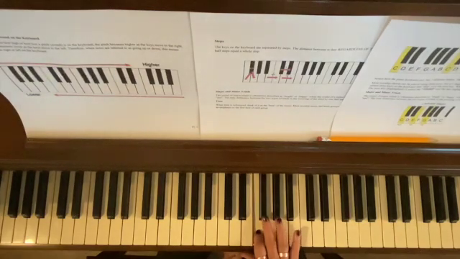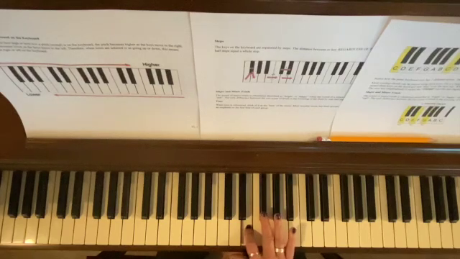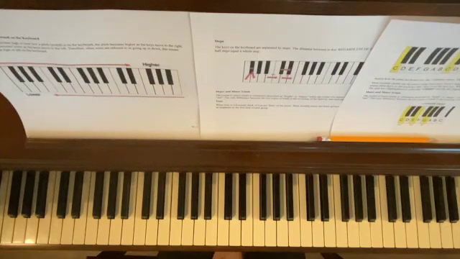From F to this key is a half step. It's a half step up. Therefore, from E to this key is a whole step up. And from this key to E is a whole step down. Now this is important because as we build chords, the difference between a half step makes a huge difference in the way the chord sounds.